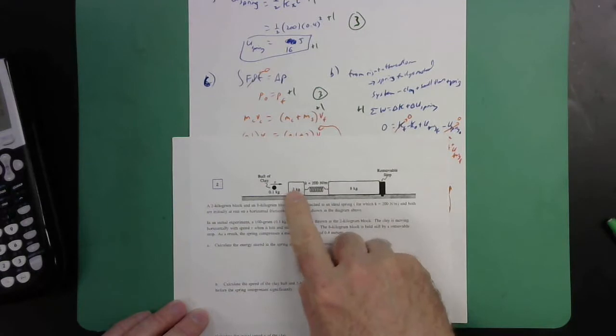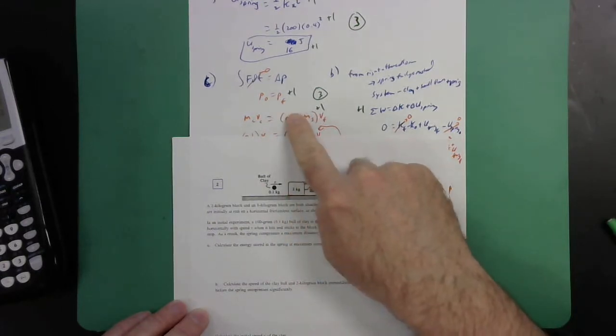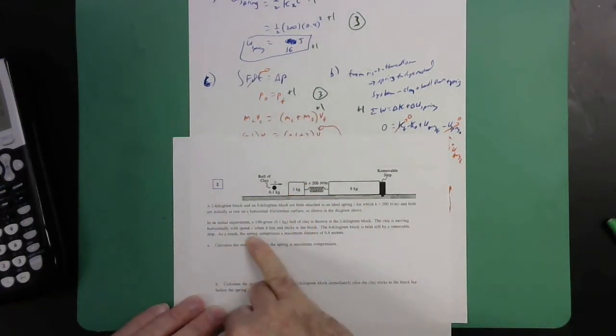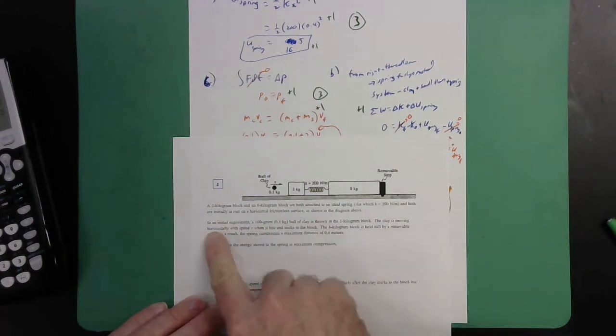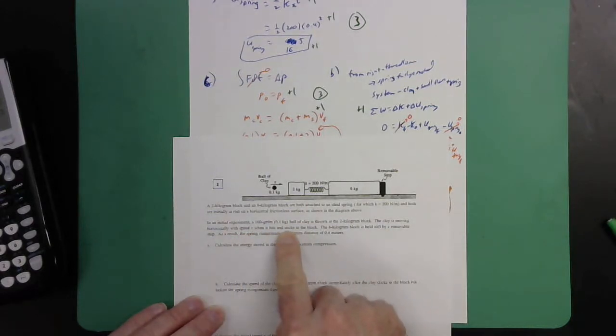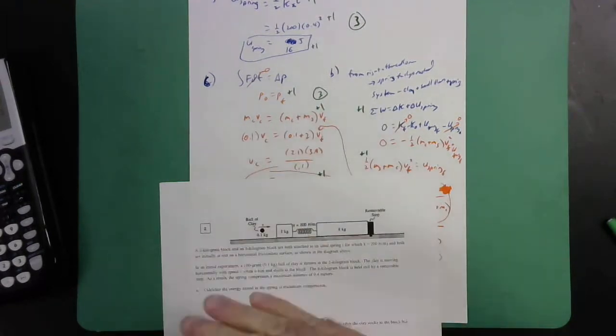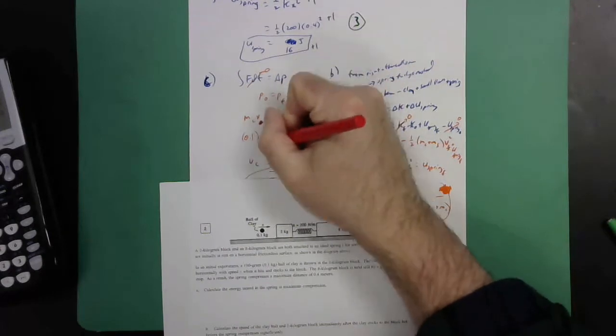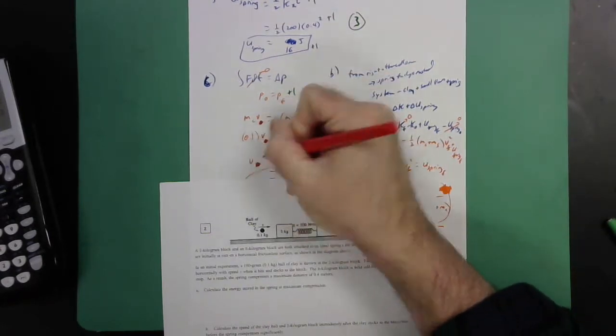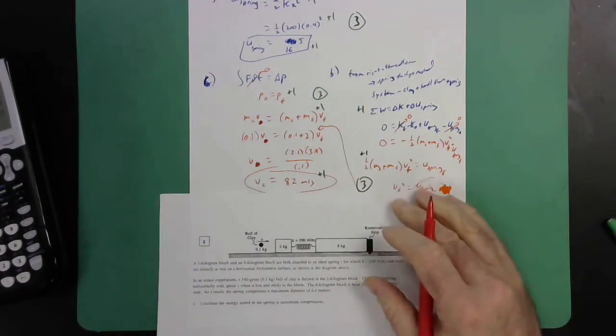But later on, they assign some things. For example, the clay is moving horizontally with speed V when it hits and sticks. So that speed for the clay at the start, I shouldn't have called it VC. Use their variable names. That should have just been V. Shame on me.